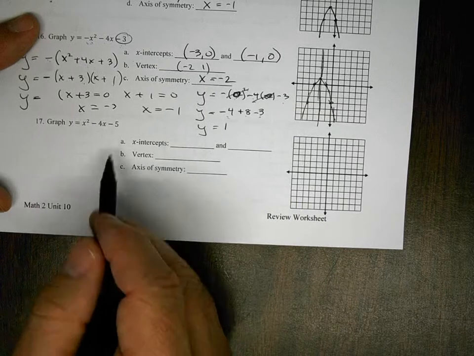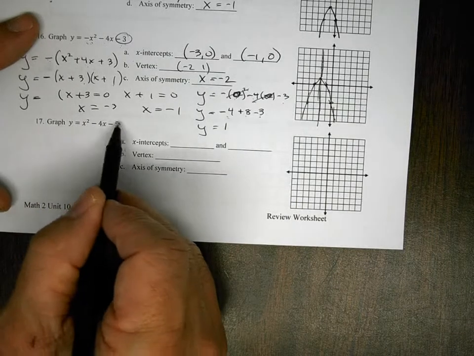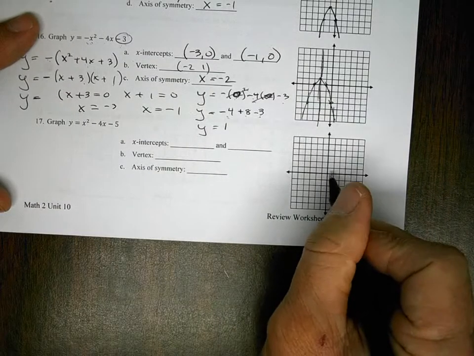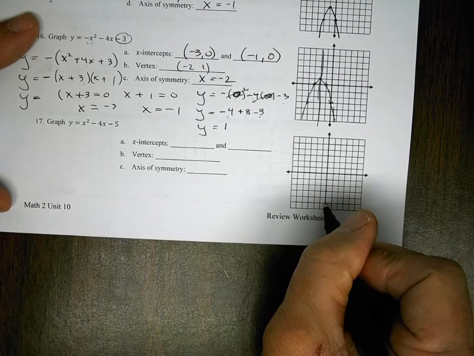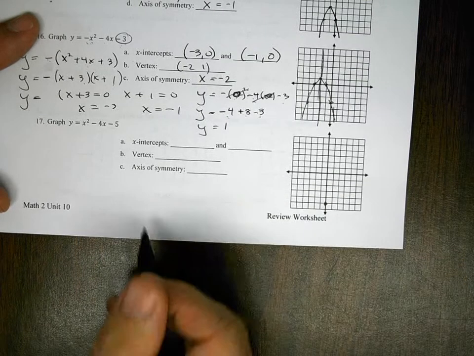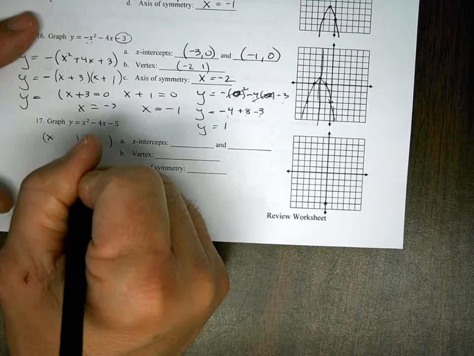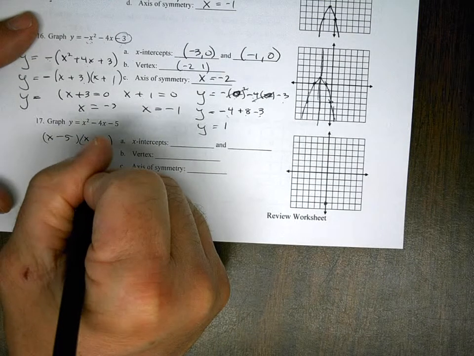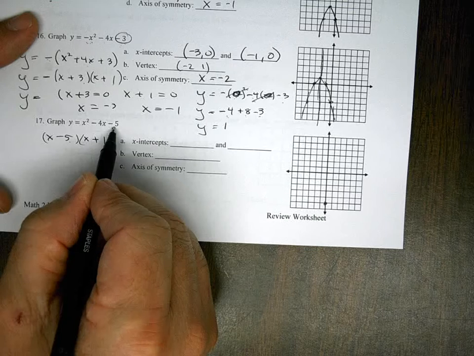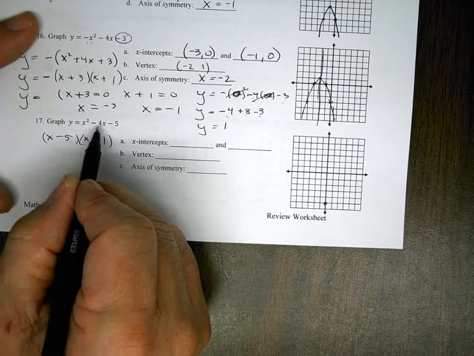Okay, well, look at this. We got our y-intercept, don't we? It's -5. 1, 2, 3, 4, 5. So that's good, we've got a start. Let's factor it and find our zeros, or our x-intercepts. -5 times 1 is -5, and -5x plus 1x is -4x.